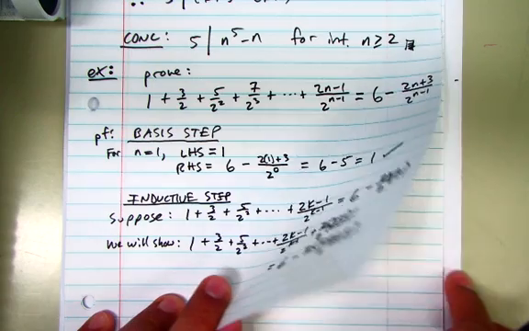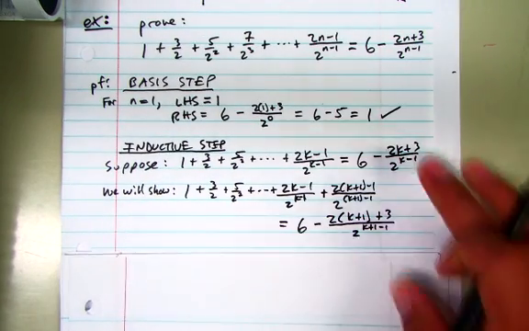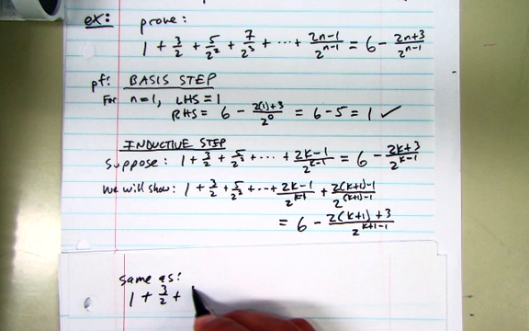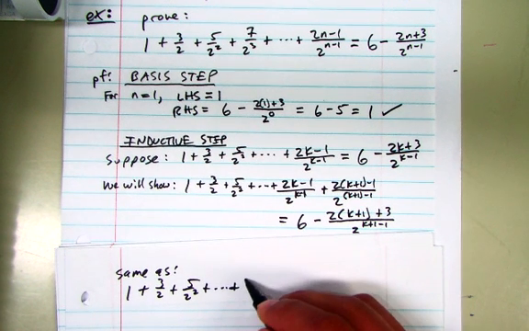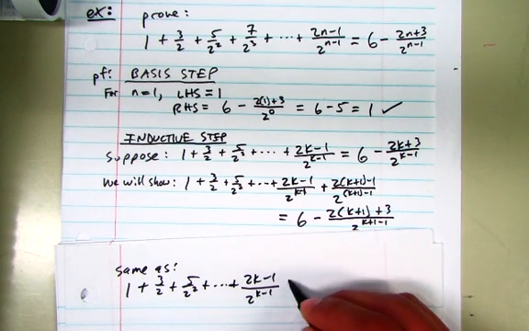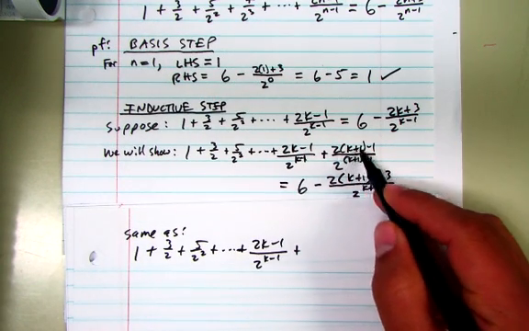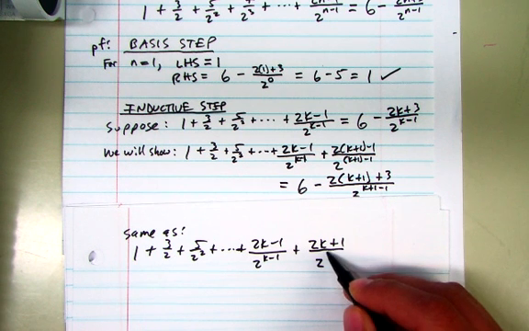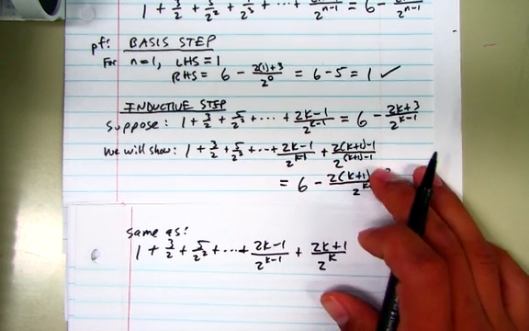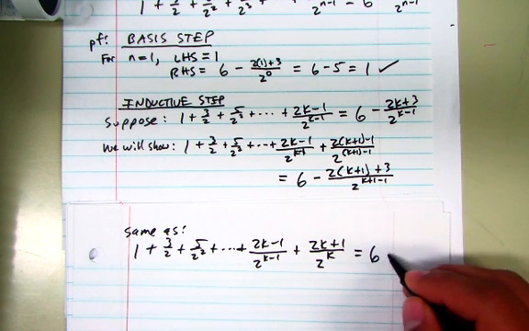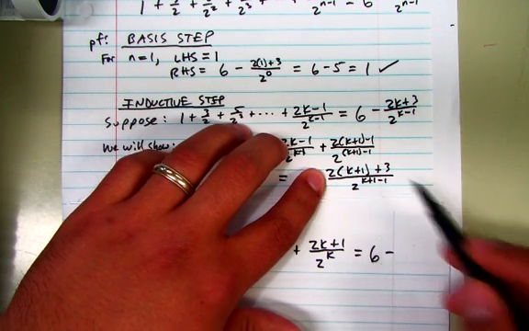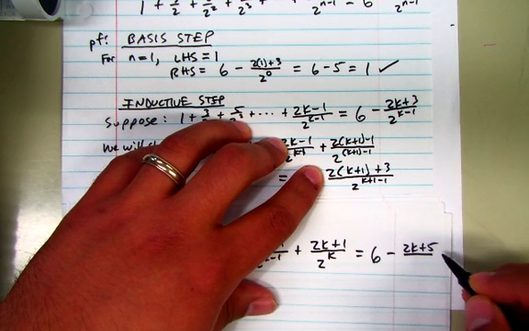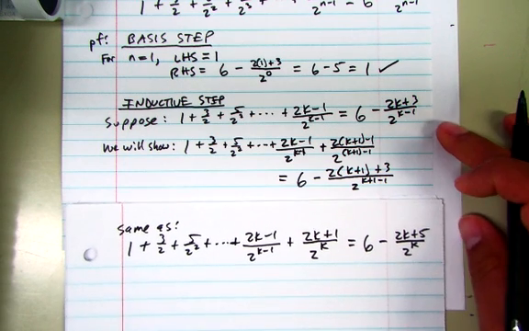Now, if you want to make things a little easier, let's clean everything up so that it's not all weird looking. So this is the same as showing that 1 plus 3 over 2 plus 5 over 2 squared, etc. So now if I clean up this numerator, 2k plus 2 minus 1 really is 2k plus 1. And what's the denominator? 2 to the k. You guys see that, right? And now on the right side, I'm just going to clean that up as much as possible. 6 minus, if I distribute, 2k plus 5, over 2 to the k.